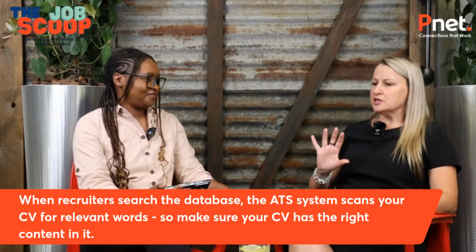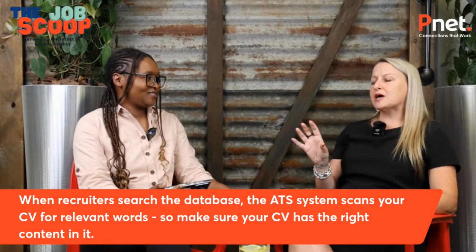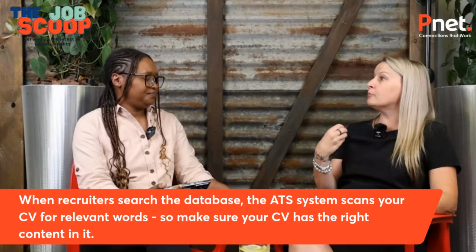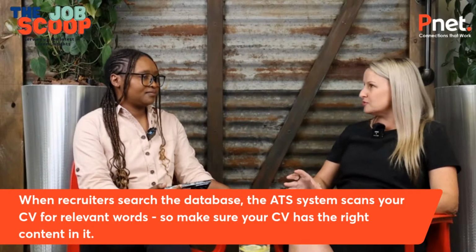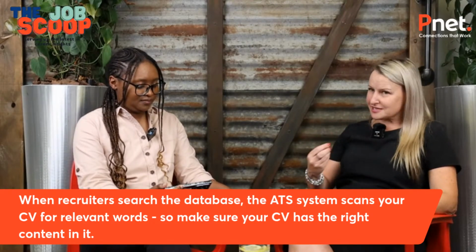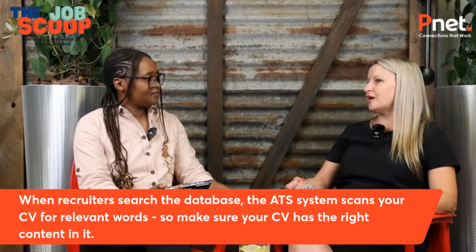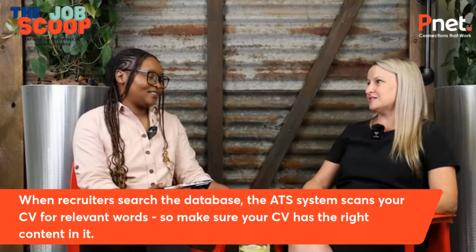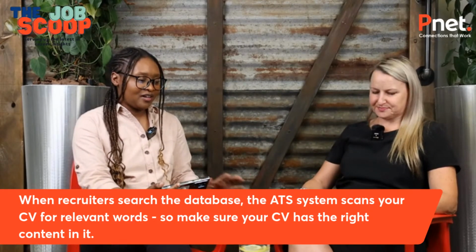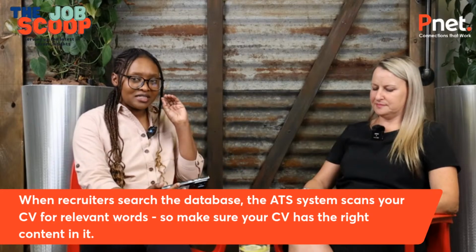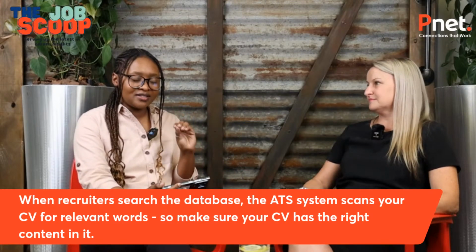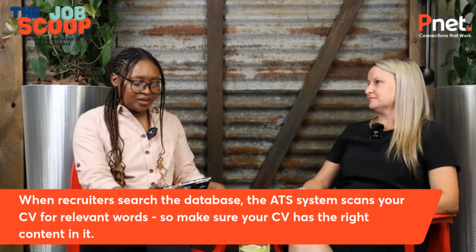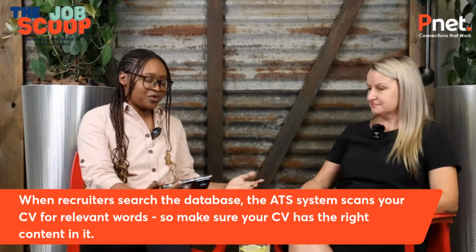You want to make sure that you haven't spent too much time putting heavy photos in or putting too much of a design on your CV. The content of that CV is a lot more important than how pretty it looks, because that's going to get through that ATS. Yes, I'm definitely going to have a full session where we just dive into how to create that CV and make sure that it fits the recruitment standards.